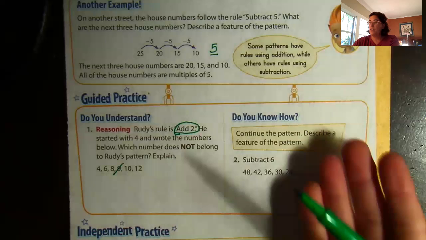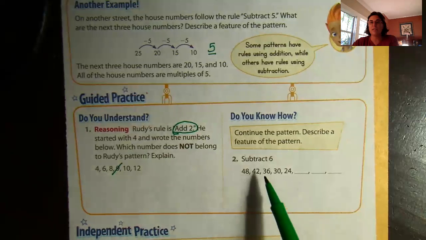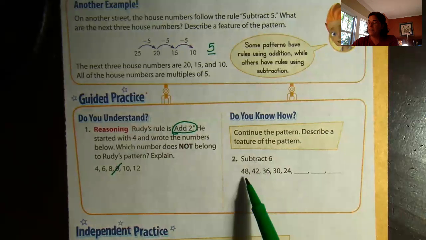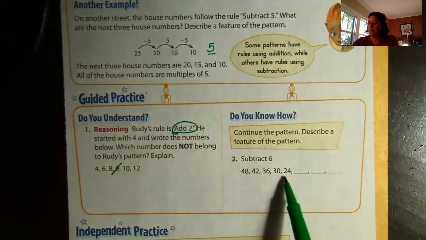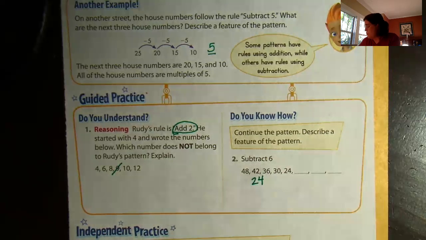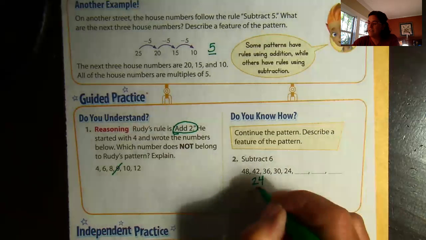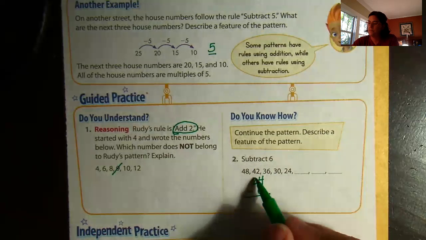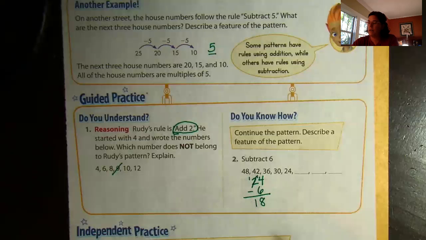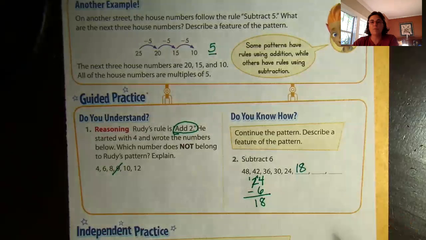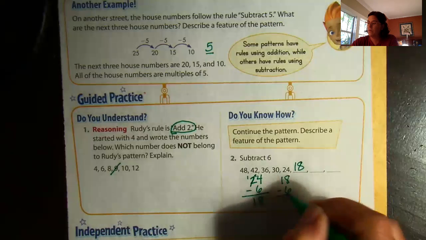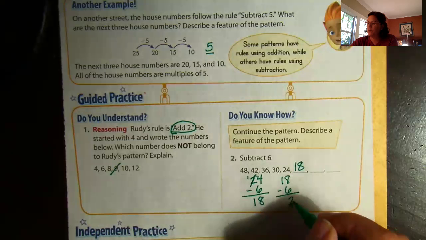All right, so in your work today, you'll see lots of problems like this where it tells you to either add or subtract and then complete the pattern. So I see that we're subtracting 6 each time. So I'm going to come down here and I'm going to take my last number in the pattern and I'm going to subtract 6. 14 minus 6 is 8. I'm going to keep doing that with my numbers, working them out as I go.